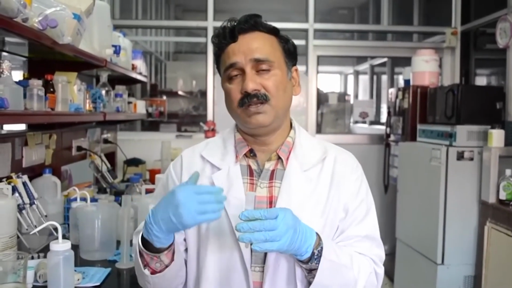That is how it is going to remove the salt from the protein. In case you are interested in keeping your protein in some buffer condition, for example, if it is not very stable in water or non-buffer conditions, then you can equilibrate the column with a particular buffer.